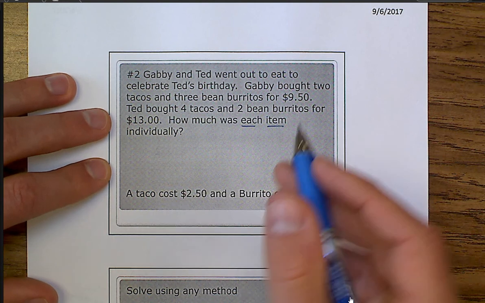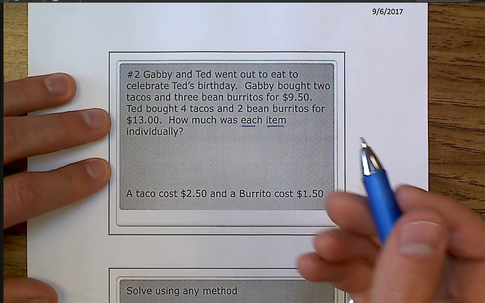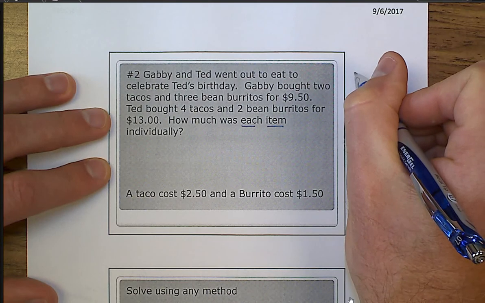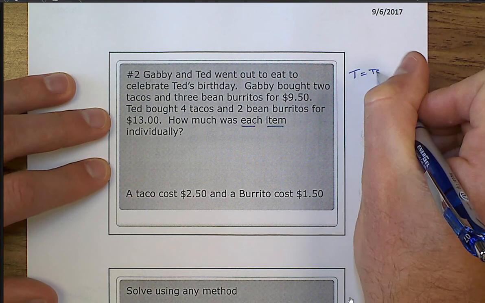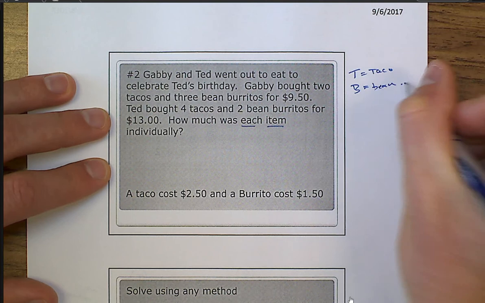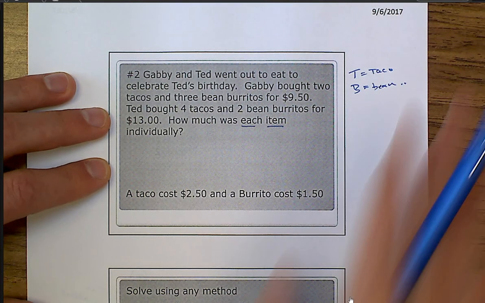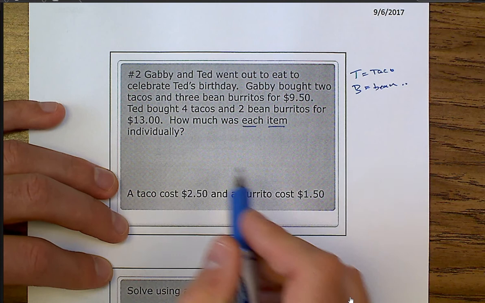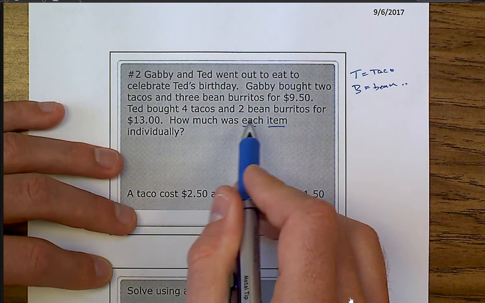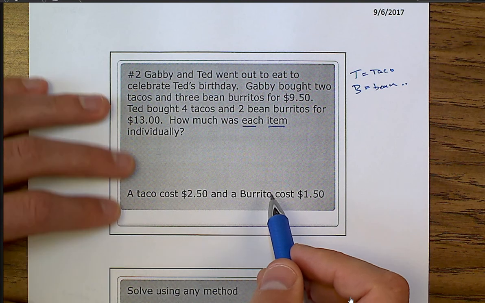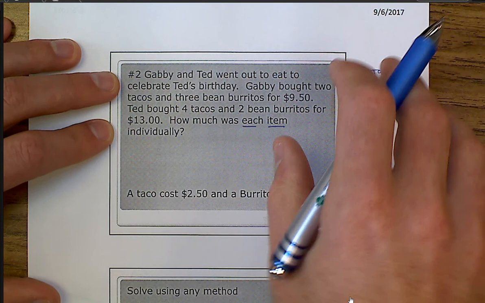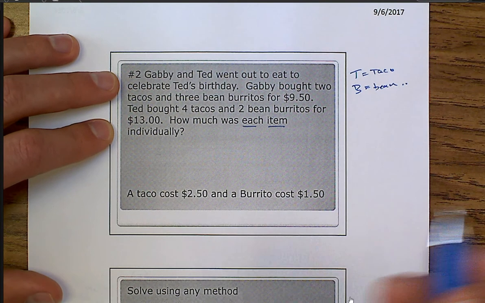All right, so I'm going to use T for taco and B for bean burrito. If you want to, I know some teachers will make you say, T equals taco, and let B equal the bean burrito. I'm okay if you don't have to do that. If you need to write that off to the side to stay organized, go for it. Okay, so we need to set up equations that are related to the situations in terms of the cost, the expenses that were out of your pocket based on how many tacos and how many bean burritos you bought. Let's look at the first equation.